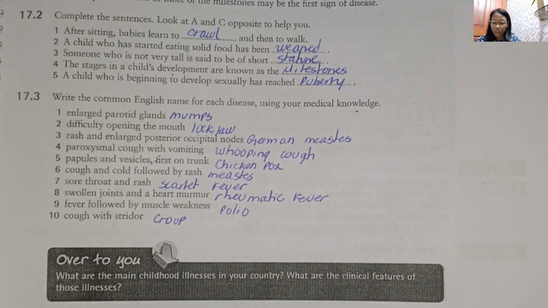Exercise 3. Write the common English name for each disease, using your medical knowledge. 1. Enlarged parotid glands is mumps. 2. Difficulty opening the mouth is lockjaw. 3. Rash and enlarged posterior occipital nodes is German measles. 4. Paroxysmal cough with vomiting is whooping cough. 5. Papules and vesicles is chickenpox.